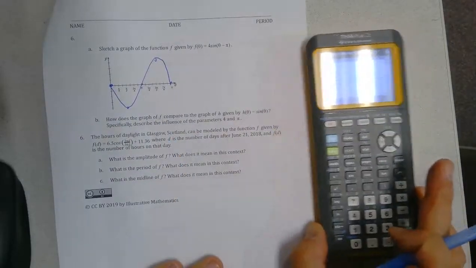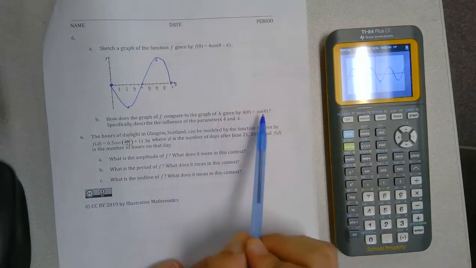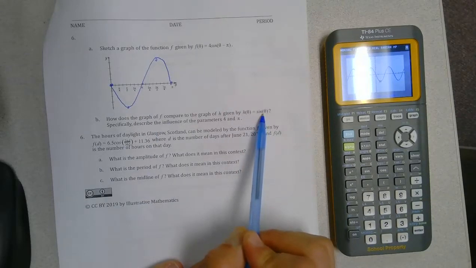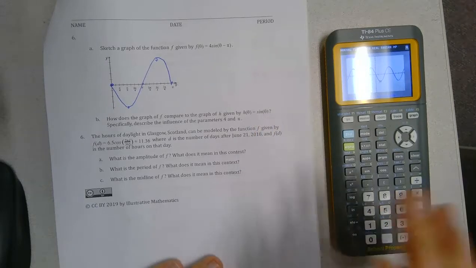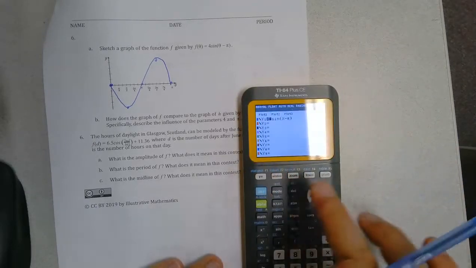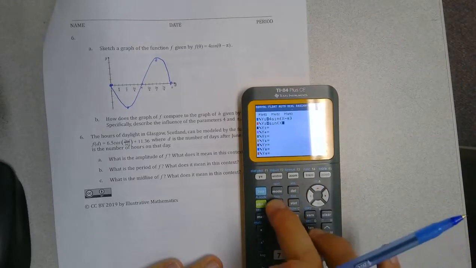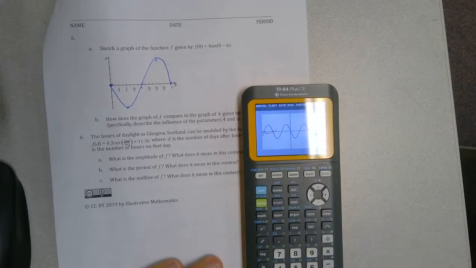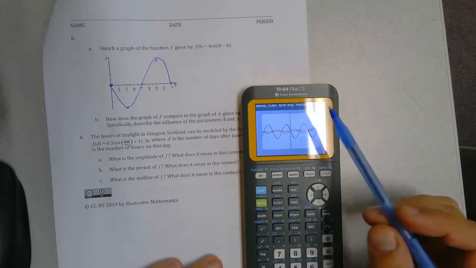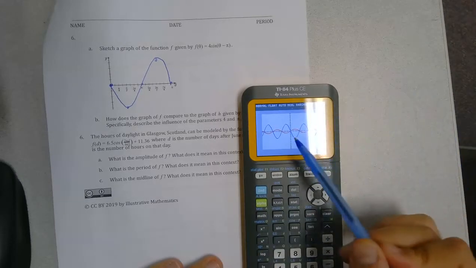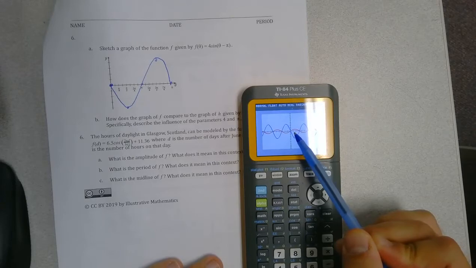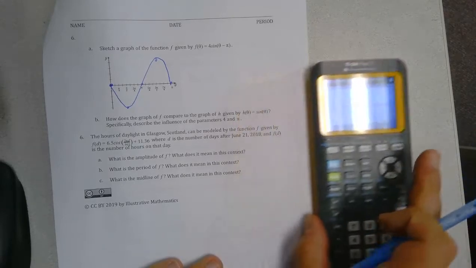Now we have to compare it to the function y equals the sine of theta. So in comparison, you can graph that. So if you just press the sine of x, this graph, the amplitude, is 4 times as big.